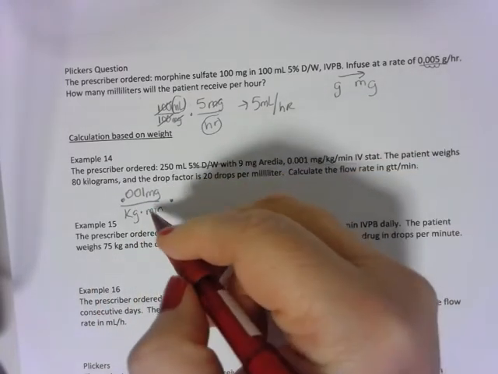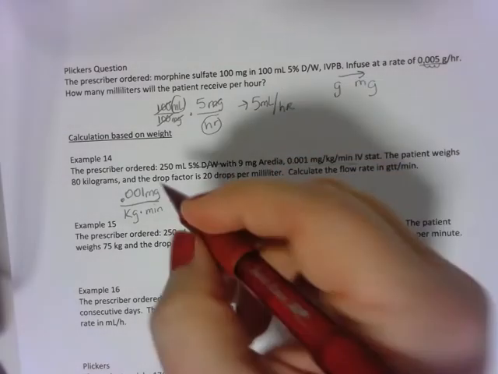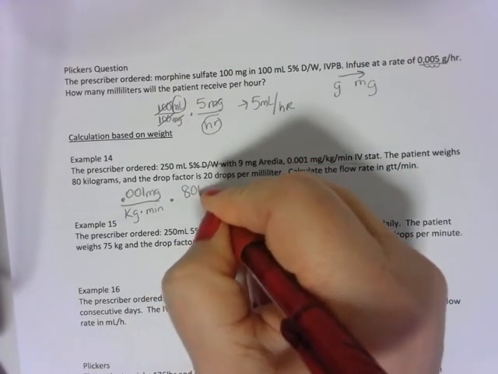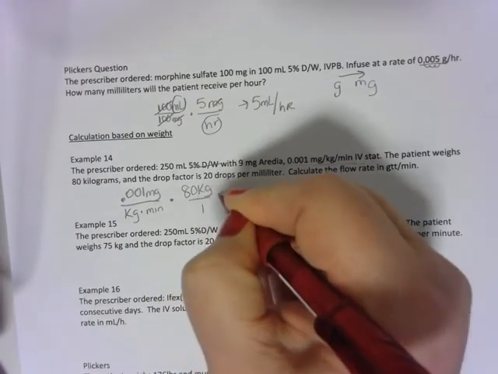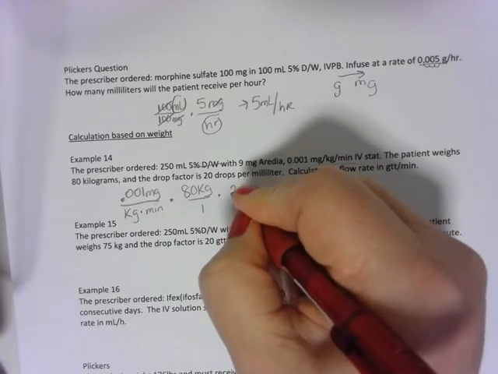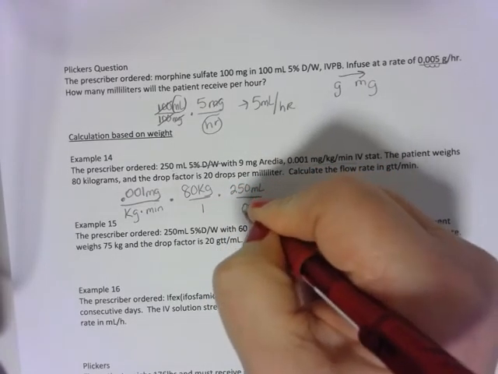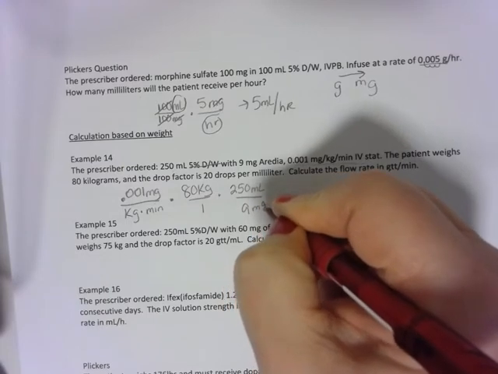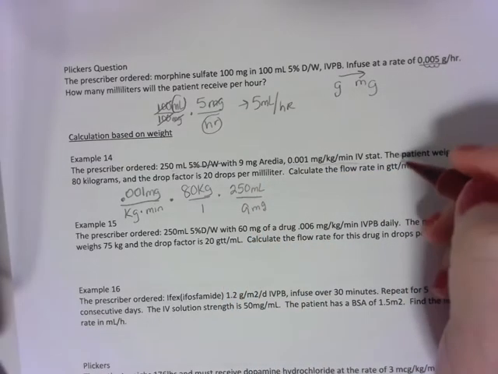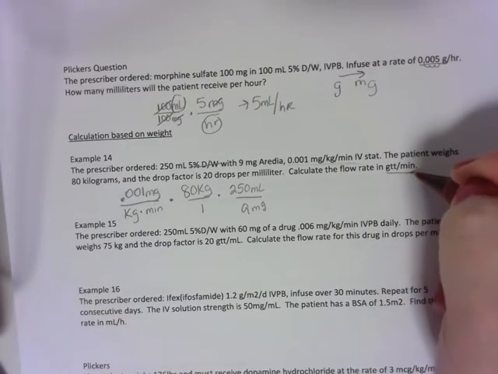Next, I usually put my weight. 80 kilograms over 1. Then I put my concentration, which is 250 milliliters over 9 milligrams. And then I look at my problem and see if I need any conversion factors. So we're calculating it in drops per minute.